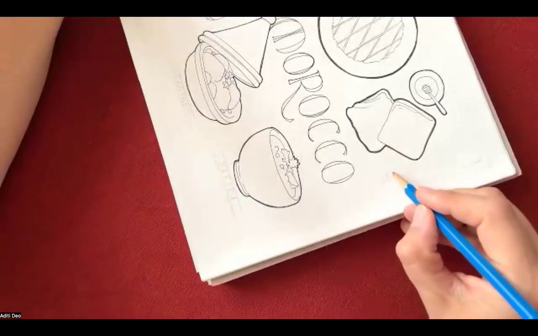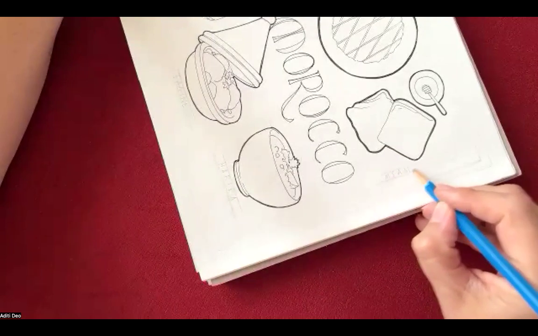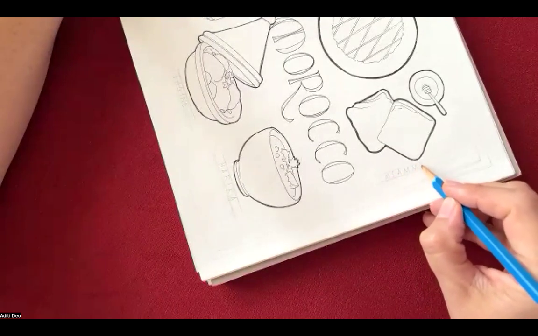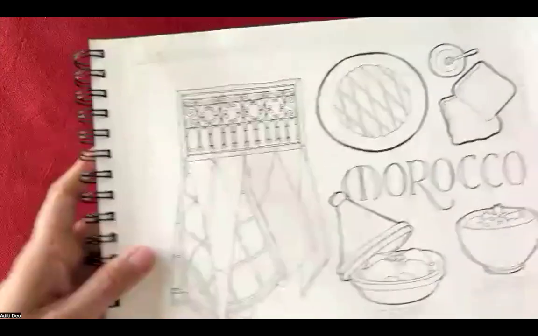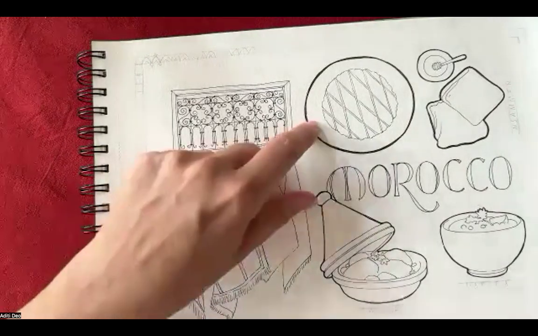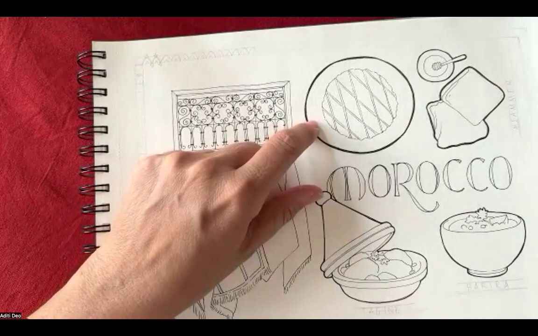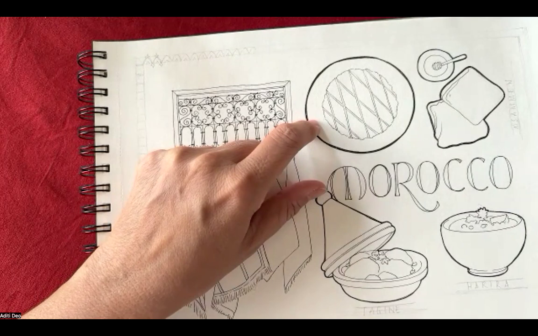Now, even if this is written upright, keep the same distance from the food. This thing, what is it called? I'm trying to think. I think this is called a pastilla.